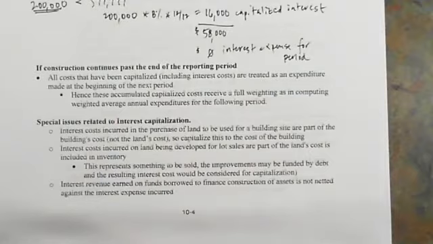So basically everything that's in your constructed asset account at the end of the year, that's going to be treated as a January 1st expenditure if we're a December 31st company at the beginning of the next period. So that's going to get a full weighting in the following period, no matter what the construction period is. So maybe we finished it up at February 28th, it would get a 2 of 2 weighting, right? Anyway, it gets the full weighting.